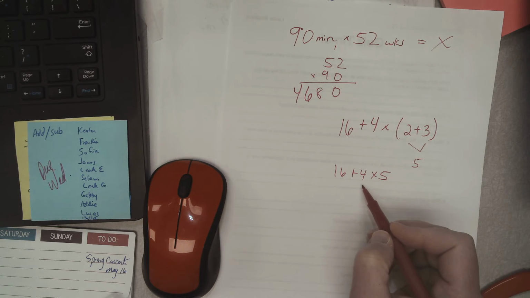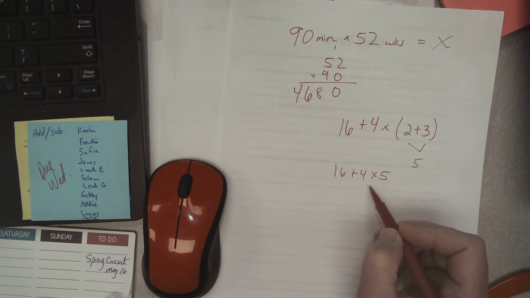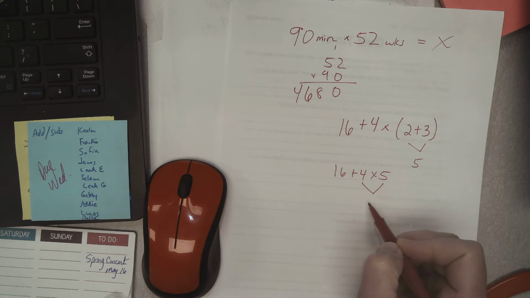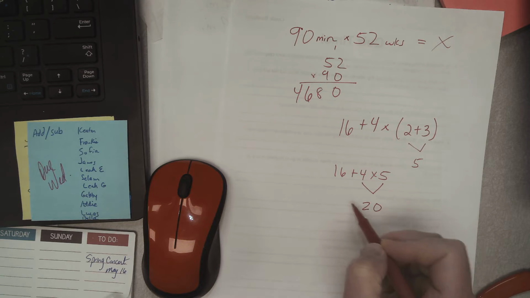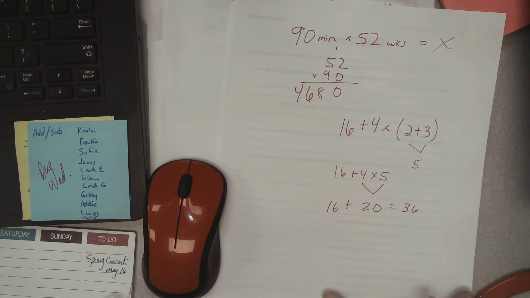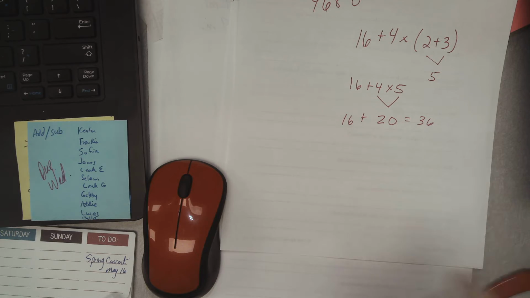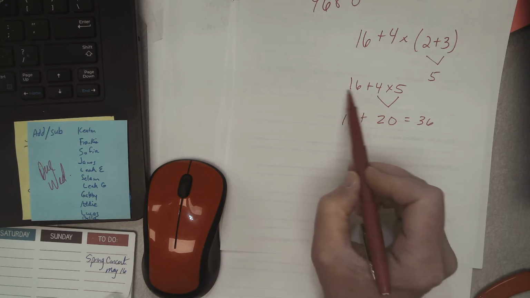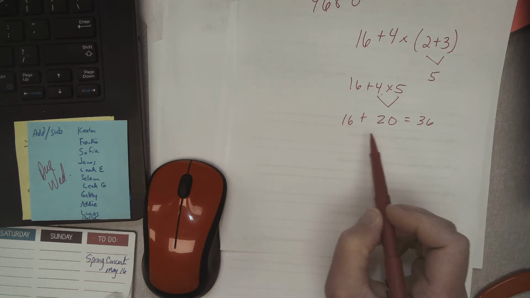No. It's not 16 plus 4. Multiplication. So 4 times 5 is 20. And then we add the 16 and we get 36. Okay. Did we trick people on going this way? The 16 plus 4? No, don't do it.